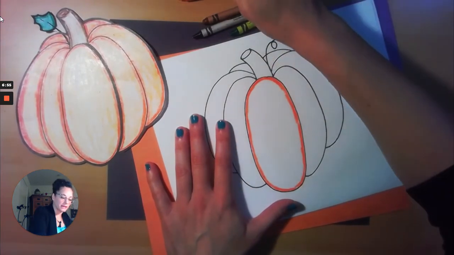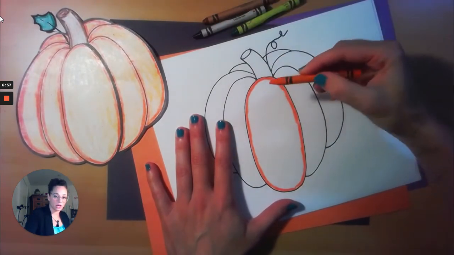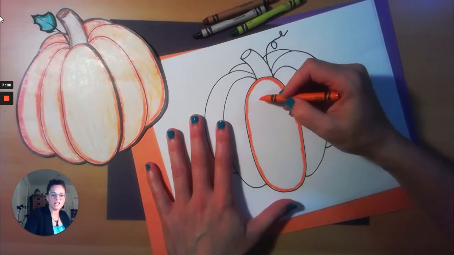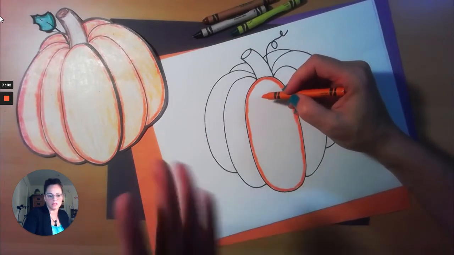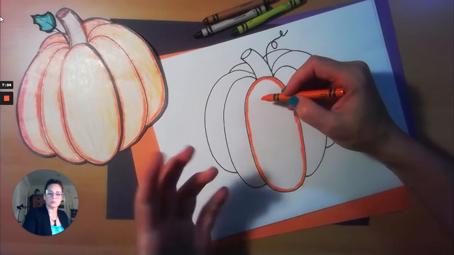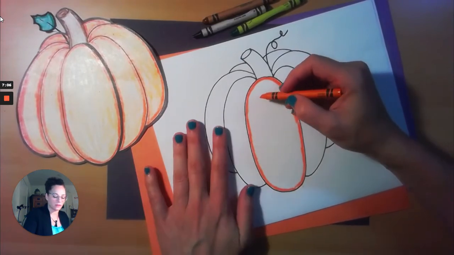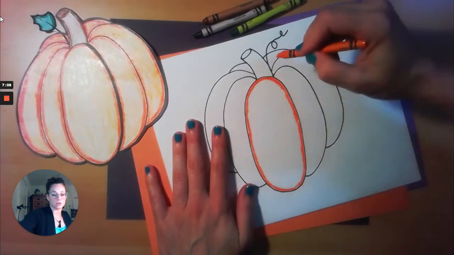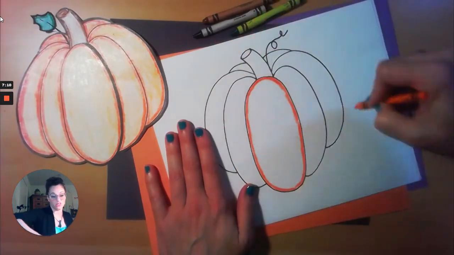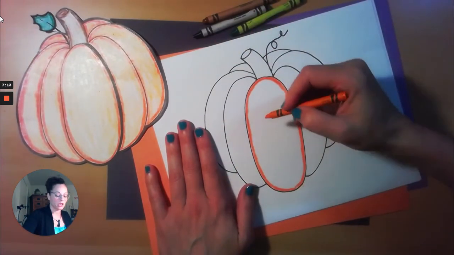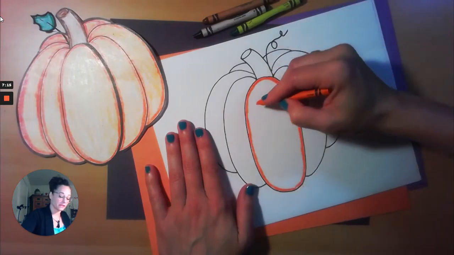After I bumper color around the edges, then I'm going to take my crayon and color with it. I'm going to color lightly in the middle just to give it a little bit of dimension because I colored pretty heavy around the edges, and I'm going to keep my lines going in the same direction. If I go all over in every different direction, it doesn't look as good. So I'm going to go up and down, filling it all in.